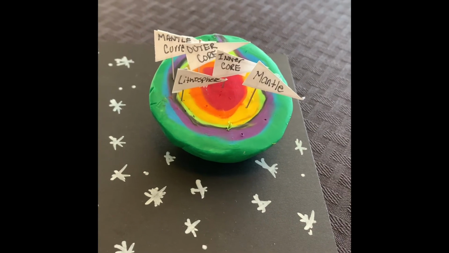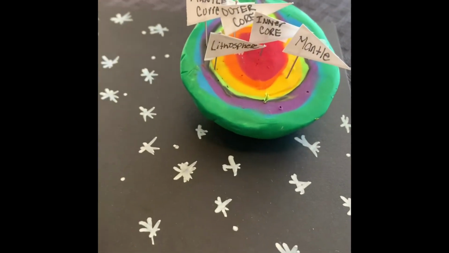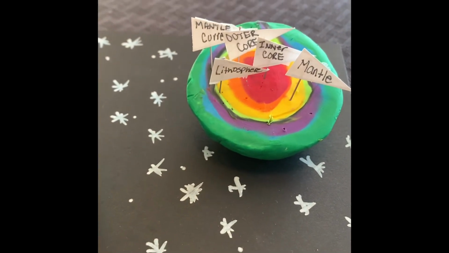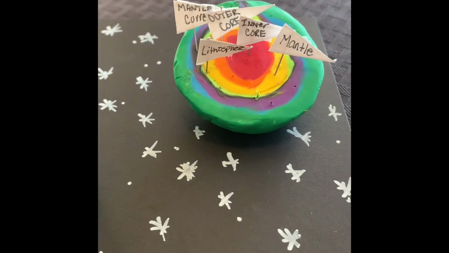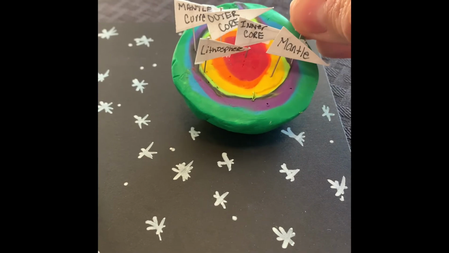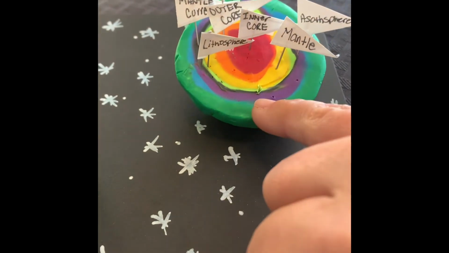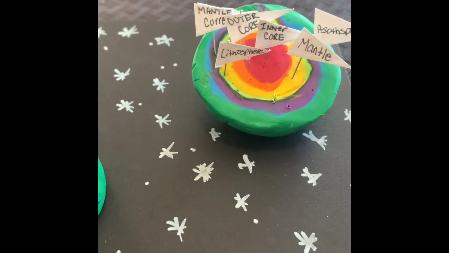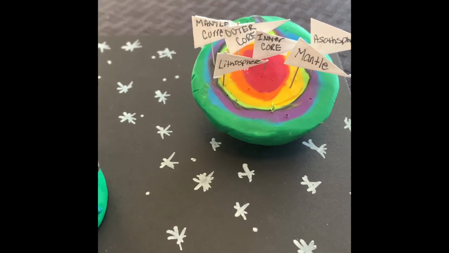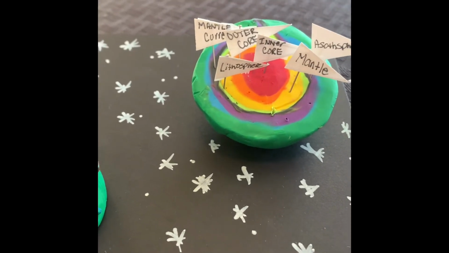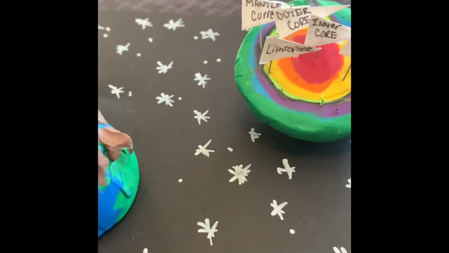Then after the lithosphere, there is the asthenosphere, which is represented by this purple strip. And it is part of the mantle that flows and moves the plates of the Earth as well. So it also coincides with all of that.